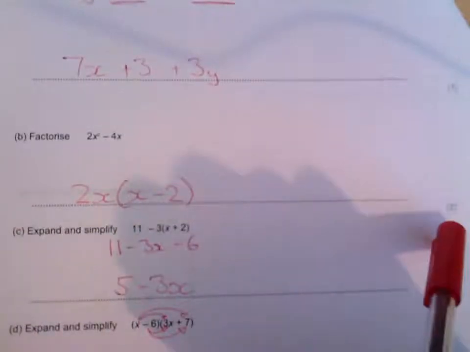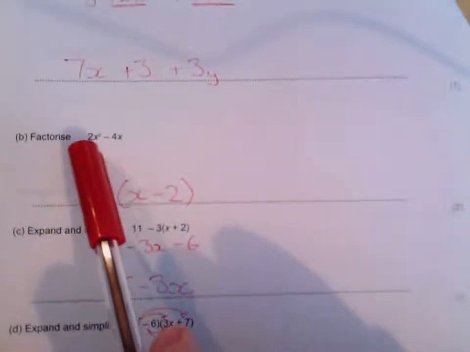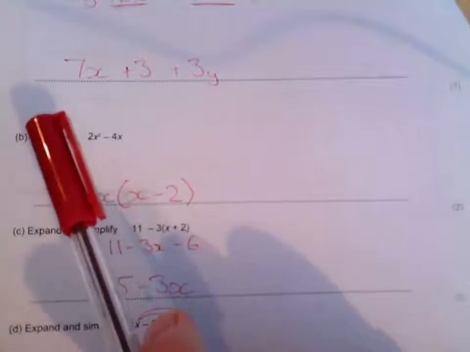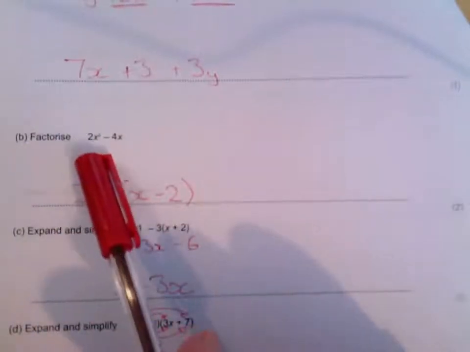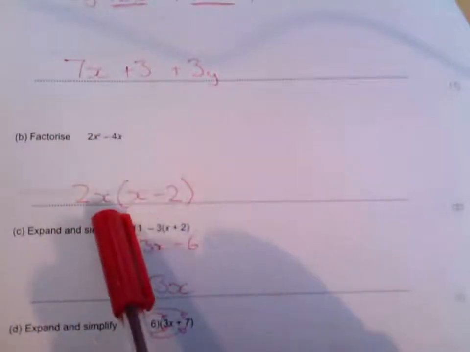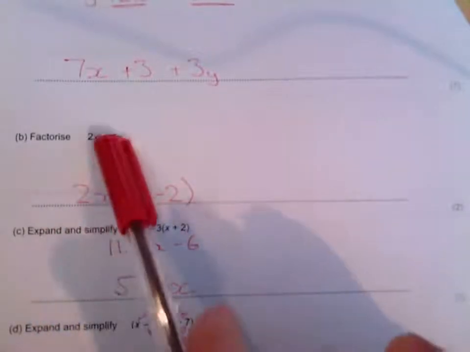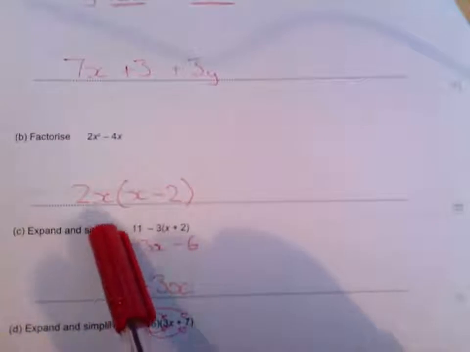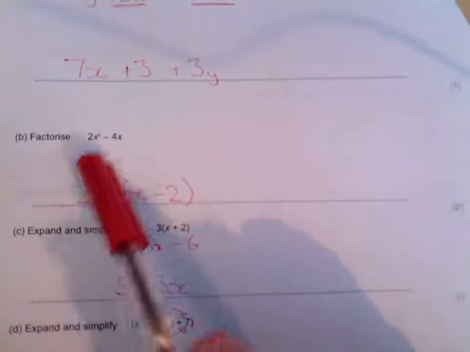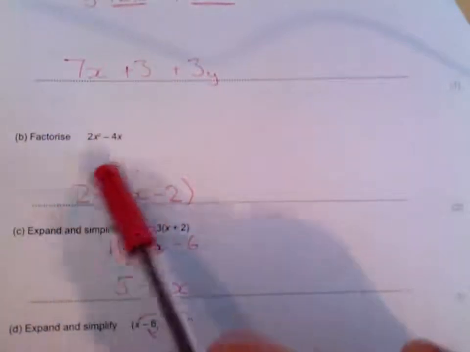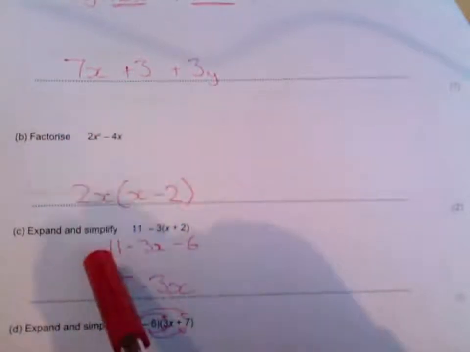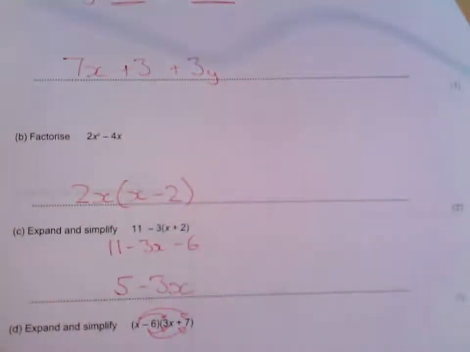For part B, I'm being asked to factorise. It's worth 2 marks, so I'm going to be factorising two different things. I can factorise a number. 2 goes into both 2 and 4, and x goes into both x squared and x. So I can take x out. Okay, so put 2x on the outside because that divides into both terms. And then I need to think about what I multiply my 2x by to get back to my original term. 2x multiplied by x gets me 2x squared. 2x multiplied by minus 2 gets me minus 4x.